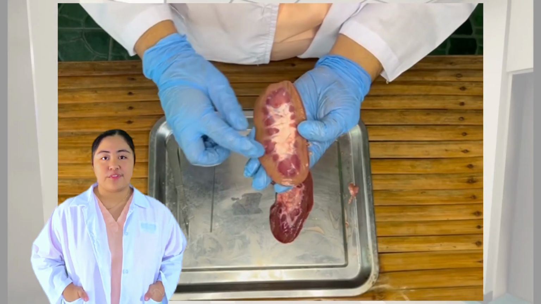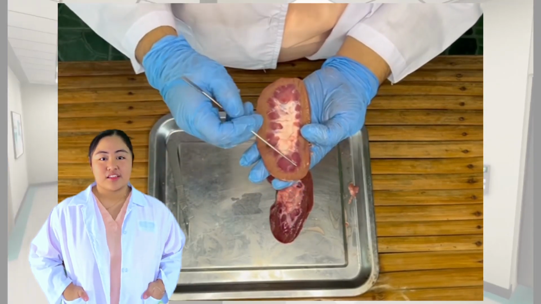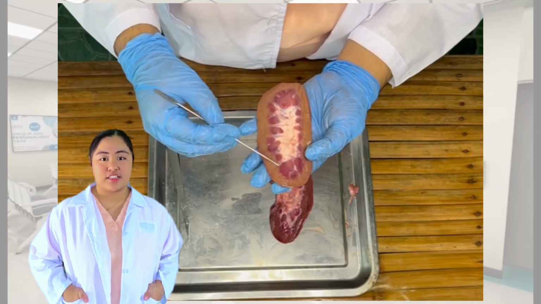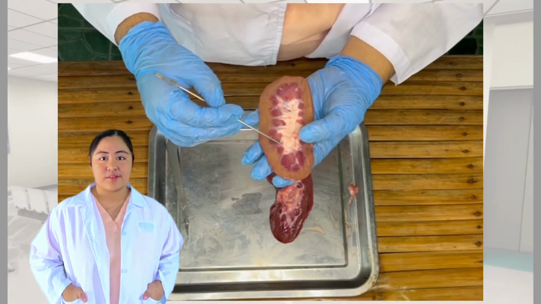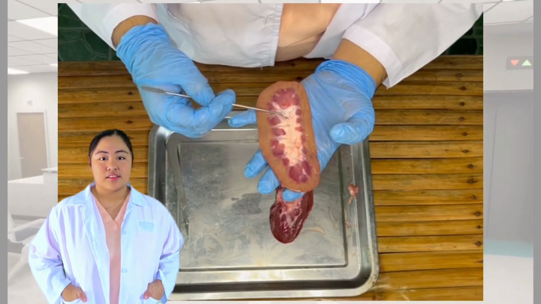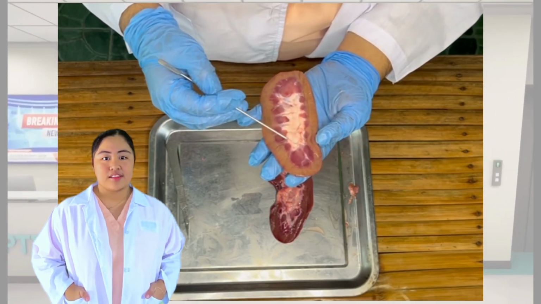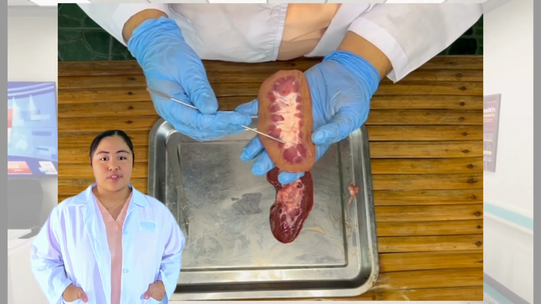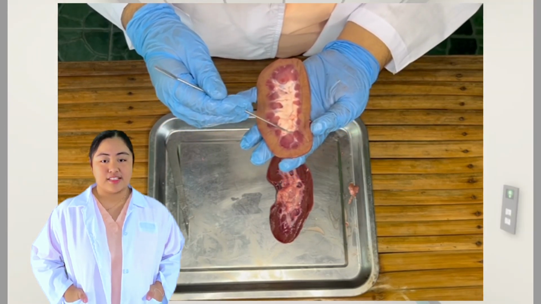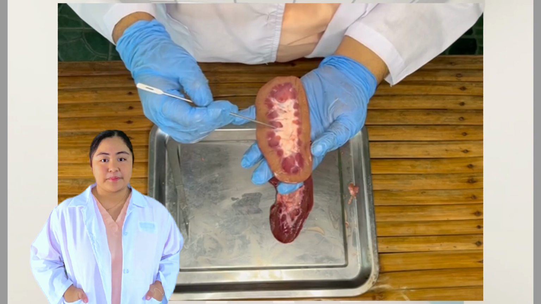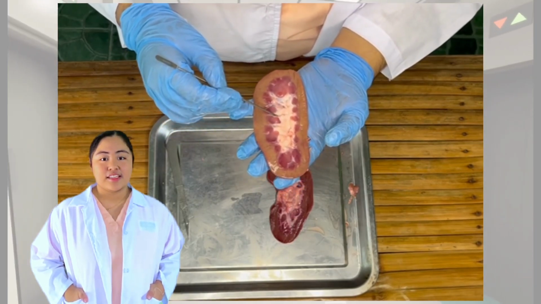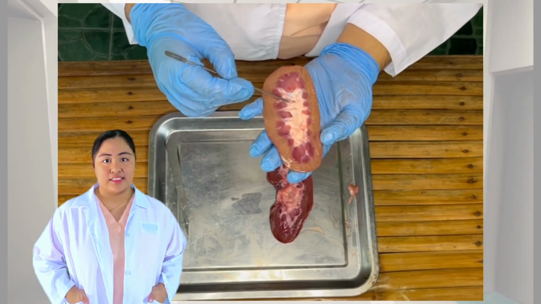Upon careful observation between the pyramids, the renal columns that contain the interlobar veins and arteries can be seen. The tip of the pyramids is where the collecting ducts empty, and this marks the stage at which urine is no longer being processed by the kidney, but instead is transported towards the calyces.